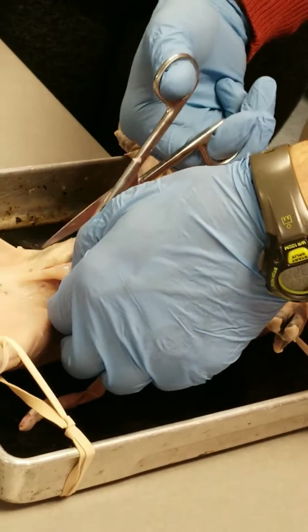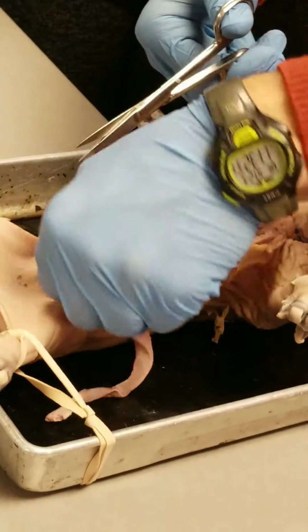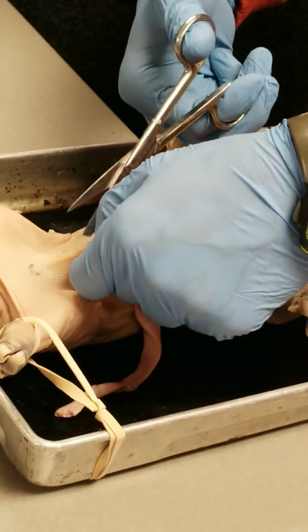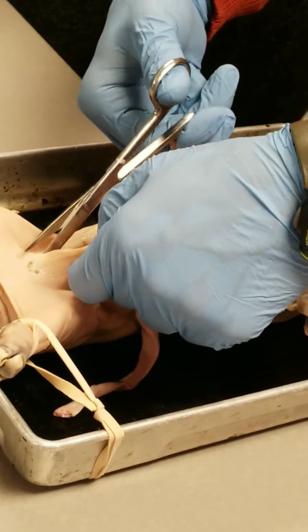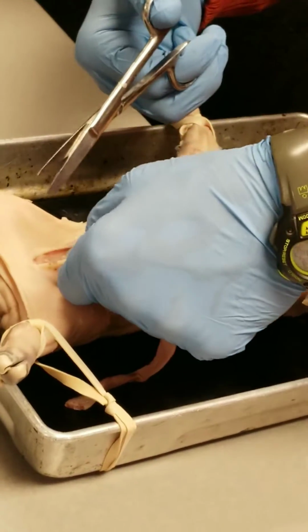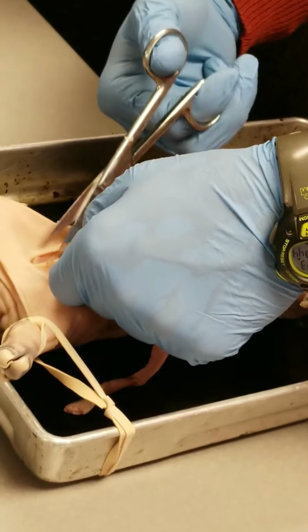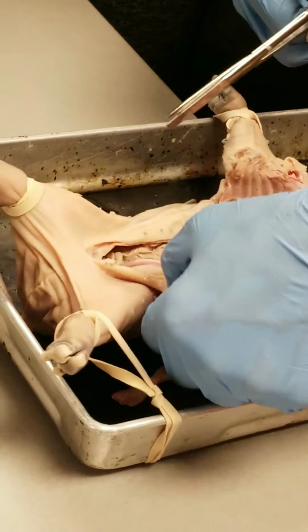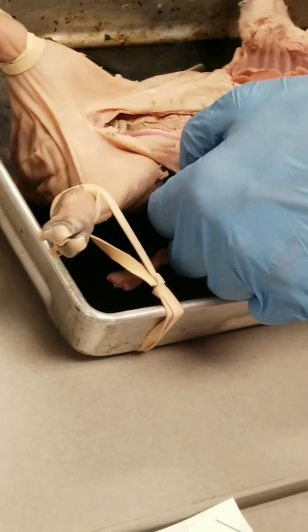Just careful not to cut too deep. Cut a little ways, stop and look. So there's a vessel here you want to know. There's an organ there that you're going to want to know. And we kind of cut our way down here. Remember, you can always cut more. You can't uncut. So you cut down that way, and now we can see into the cavity a little bit more.